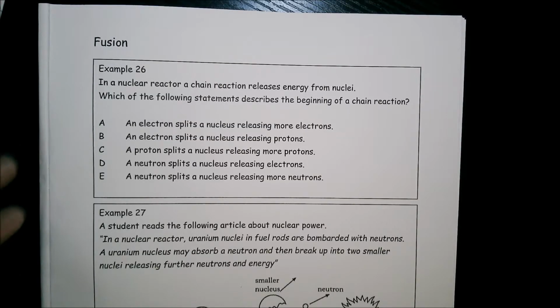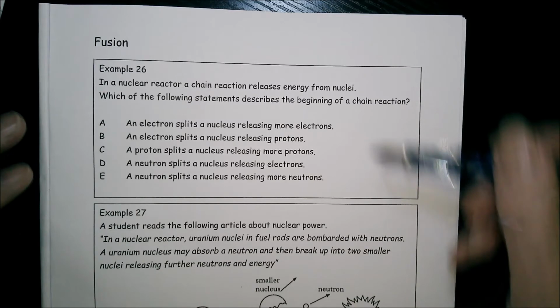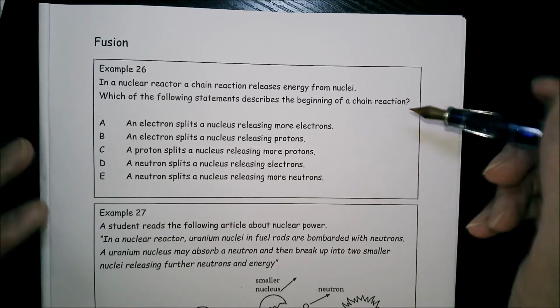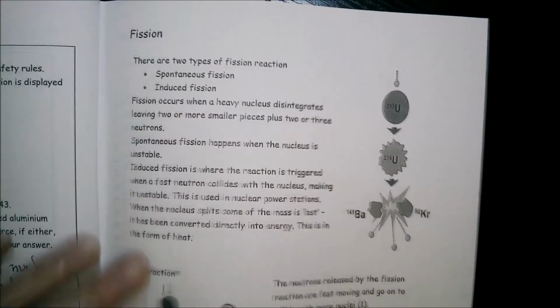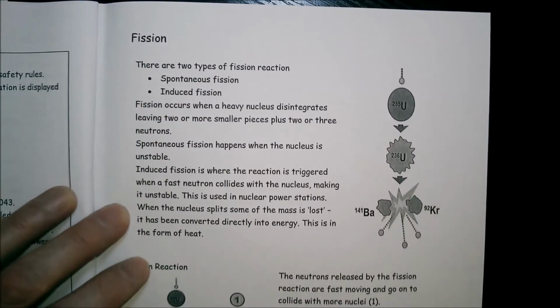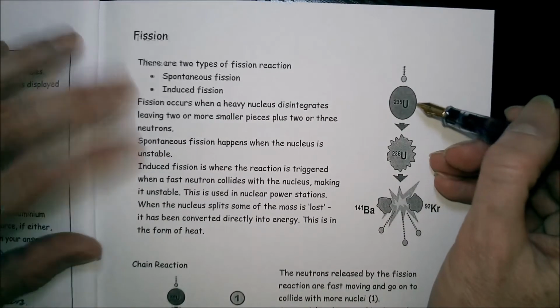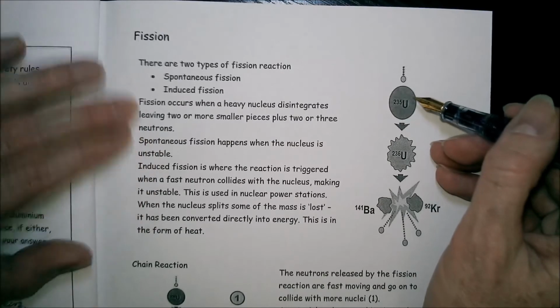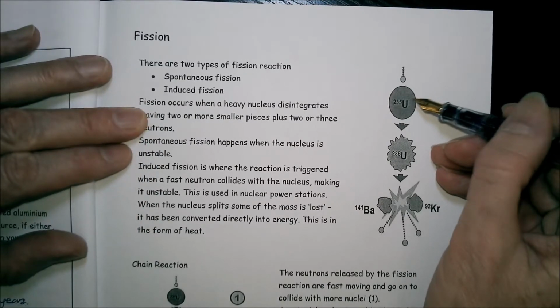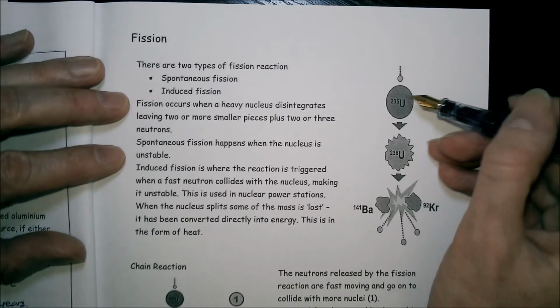In example 26, we're asked to think about a nuclear chain reaction where energy is released from nuclei, and we're given some statements to describe the beginning of a chain reaction. Now, if you just want to check in your notes on page 27, you have a description there of a chain reaction. And what happens is we begin with uranium-235, which is actually stable and won't really do anything by itself. So in order to make it do anything, we need to make it unstable.